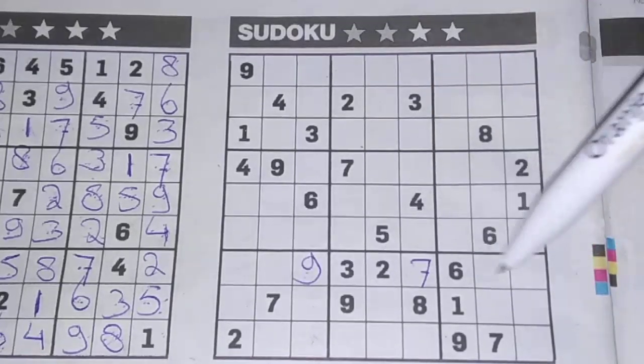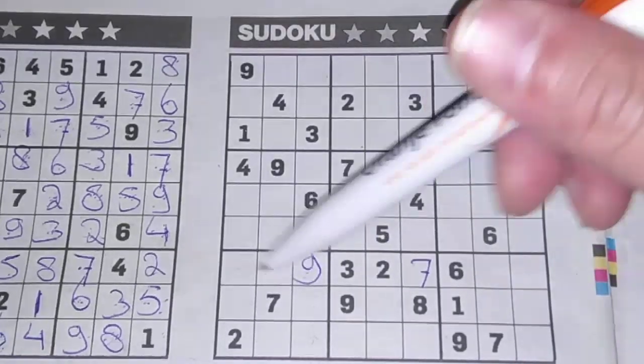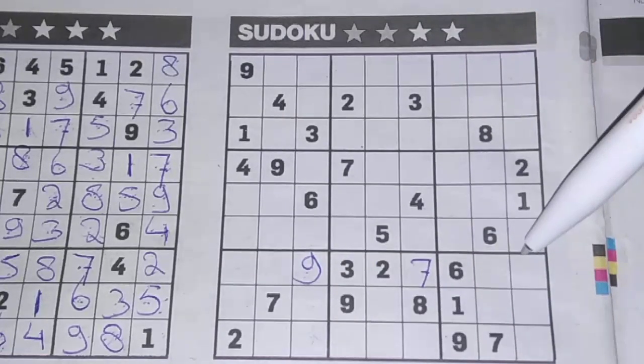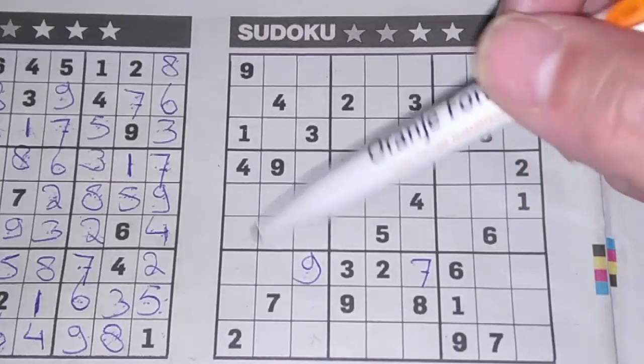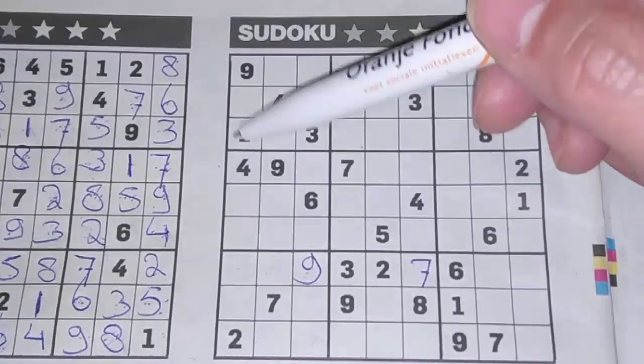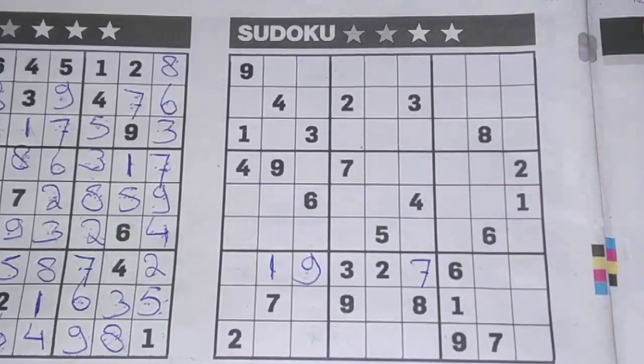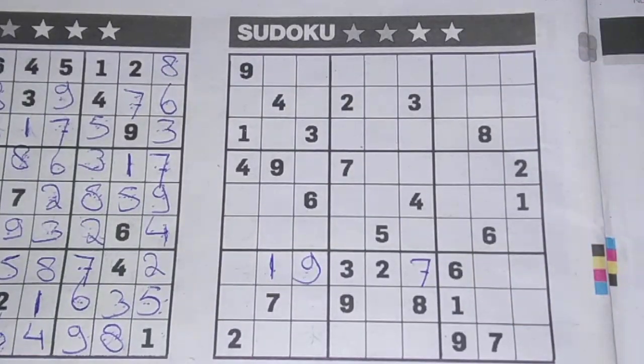In this row, 4 missing numbers. One of the missing numbers is a 1. I see here 1, so no 1 in these 2 boxes. So the 1 could be here or could be there. I see here 1, so no 1 there. 1 should be here.